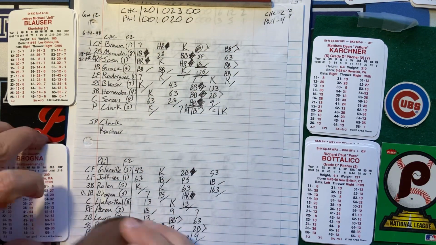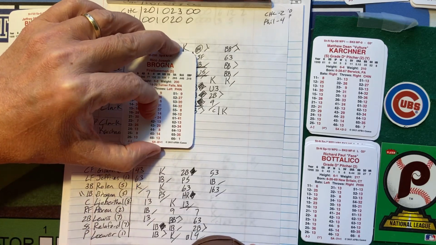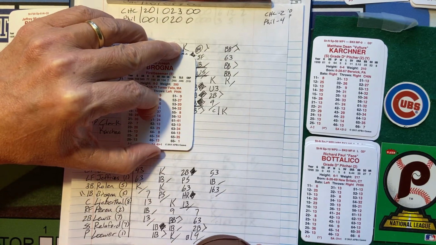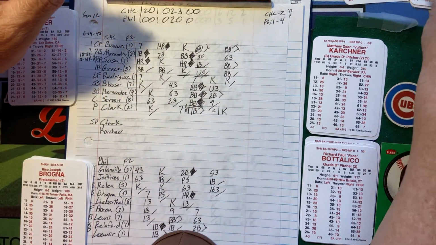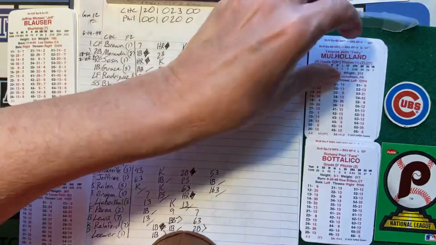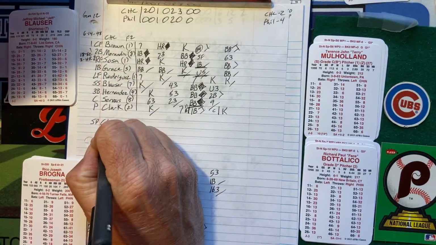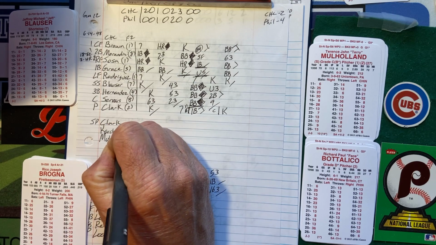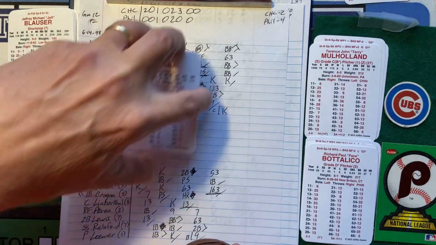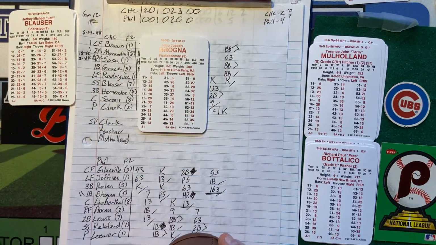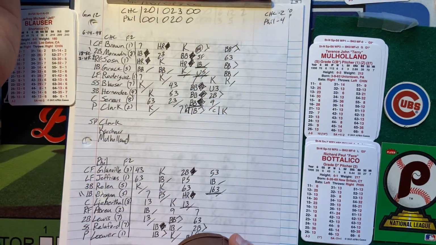Bottom of the 8th inning. Bottom of the 8th. And Karchner is going to have to come out. It's going to be Mulholland. So Terry Mulholland for the Cubs in the bottom of the 8th as they lead it 9-3. I think I said 8-3. It is 9-3 Cubs.